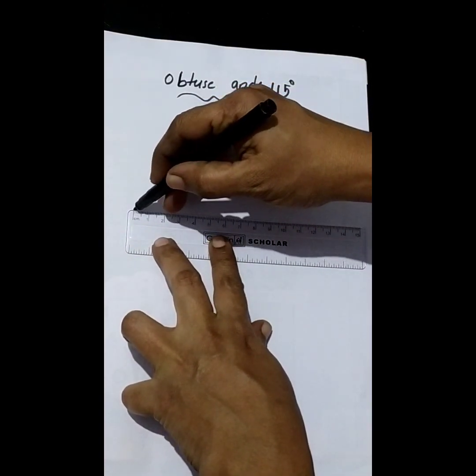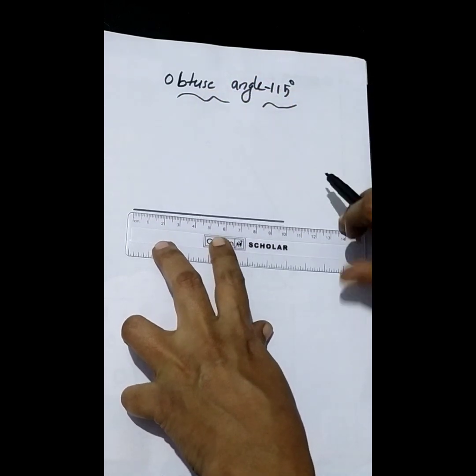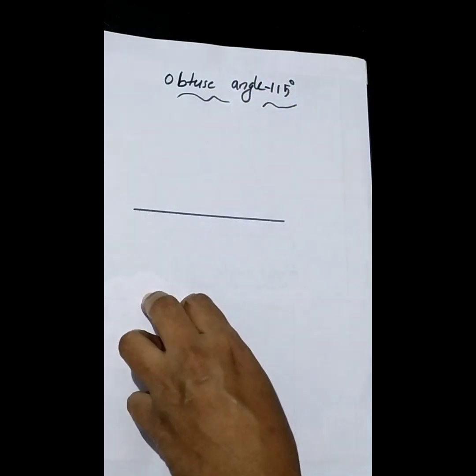Let us draw an obtuse angle, that is 115 degrees.